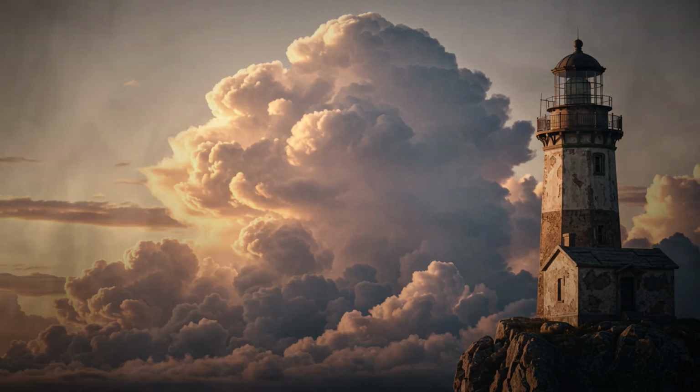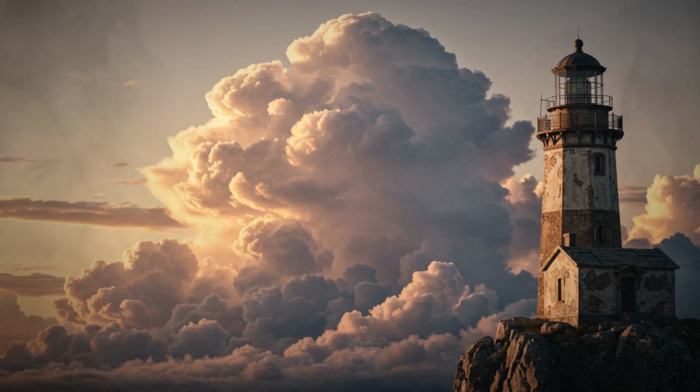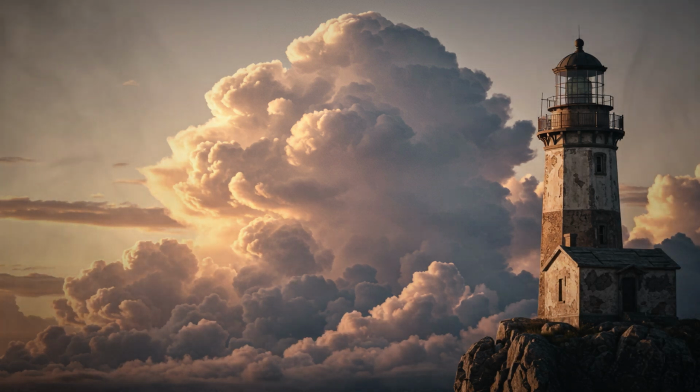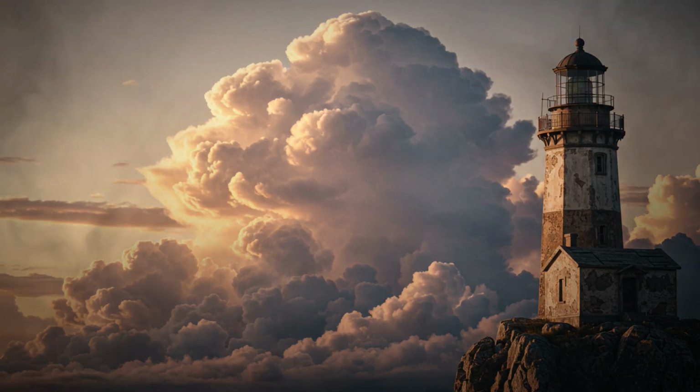Cumulus clouds are made of water droplets. Their bases often hang just above the ground. They drift slowly. Some dissolve within hours. Some continue to rise. When one keeps growing upward, it becomes cumulonimbus.